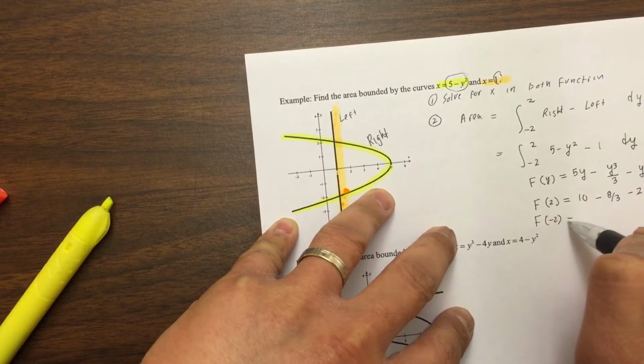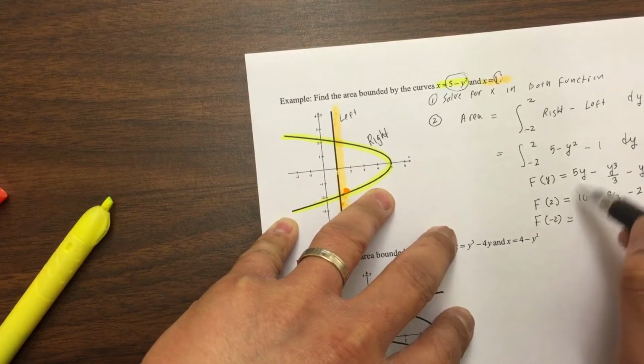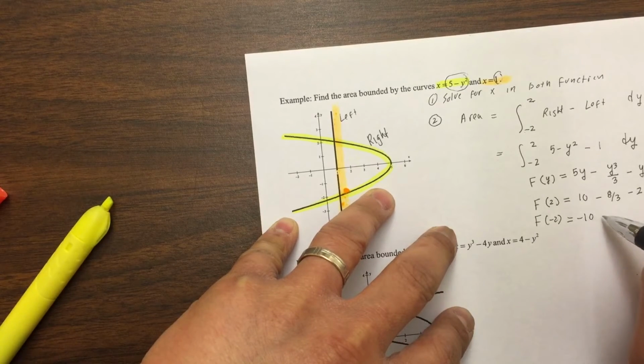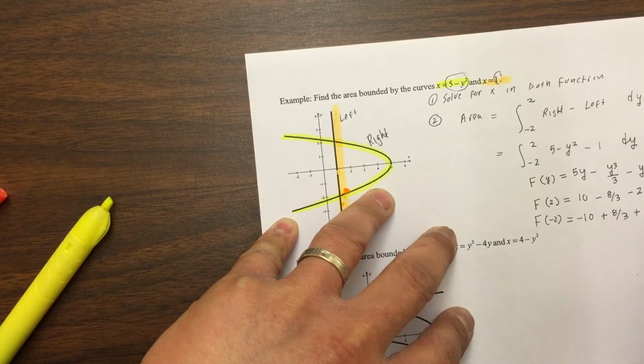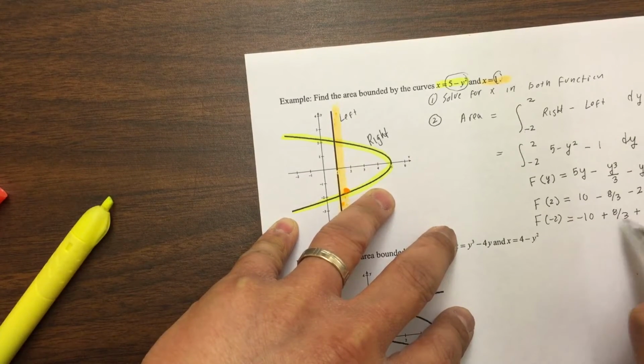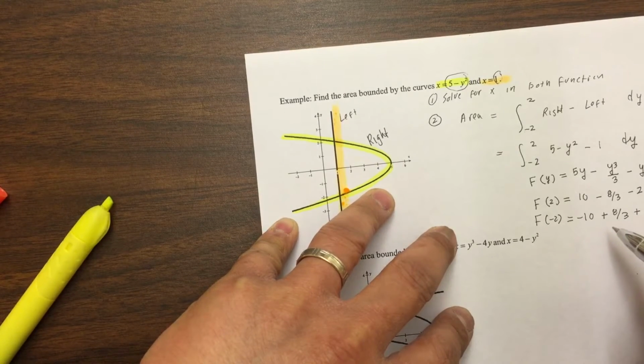F of -2, when you plug -2 in, you get -10, and that's going to give you a plus here, and that's also going to give you a plus there. So then we have -8, so 24, and that's 16. So that brings us to -16 over 3.